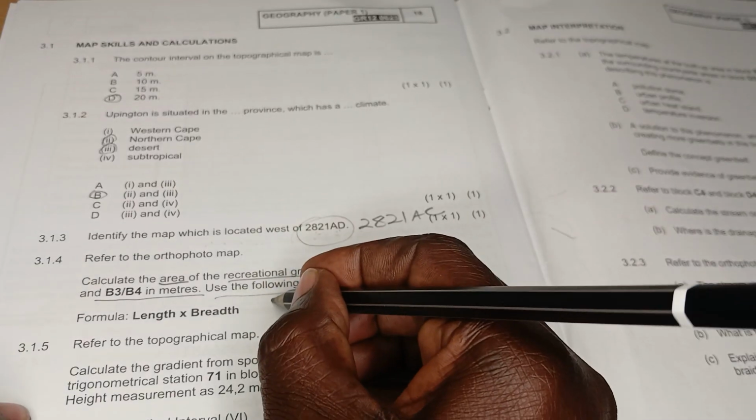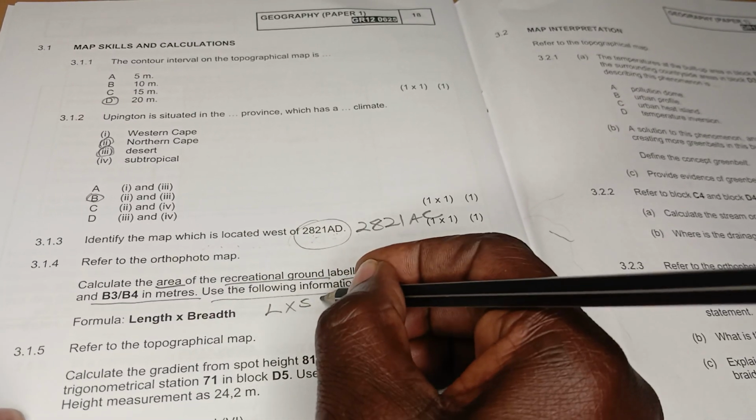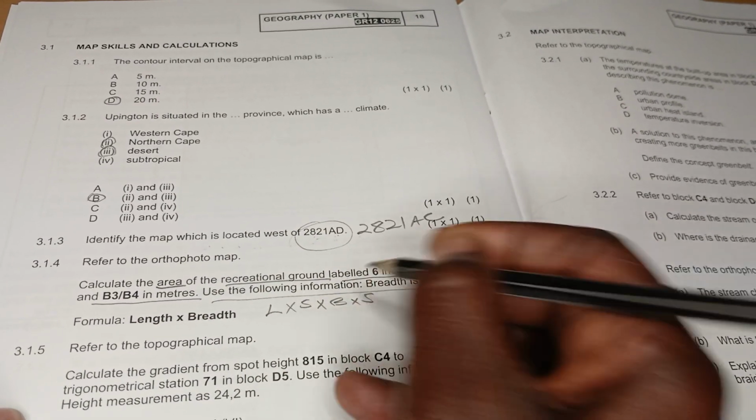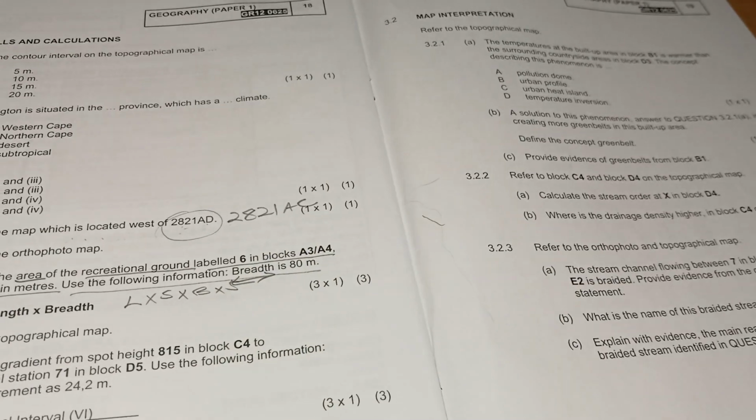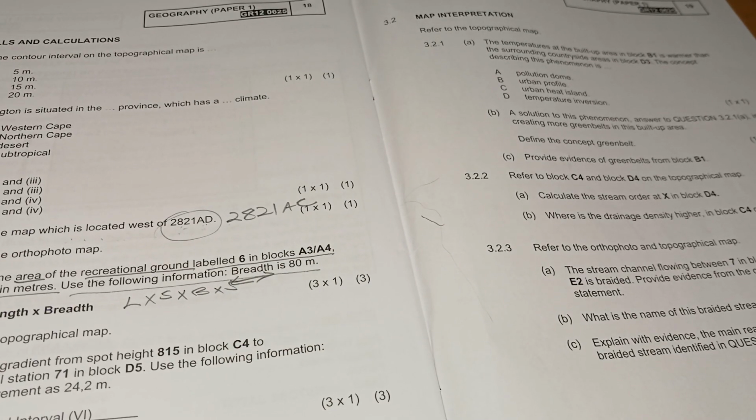But the formula that we use is length times scale times breadth times scale. And here we are already given our breadth. That is 80 meters. So the only thing that we have to calculate now from our map is the length, because we are already given the breadth.